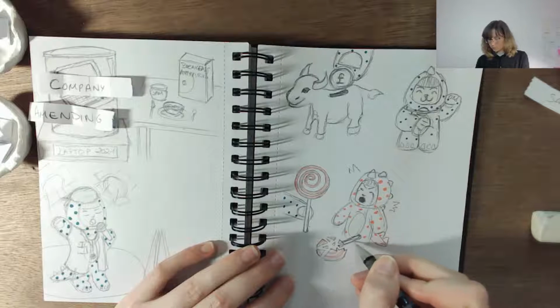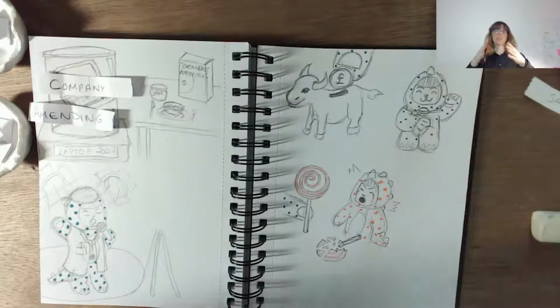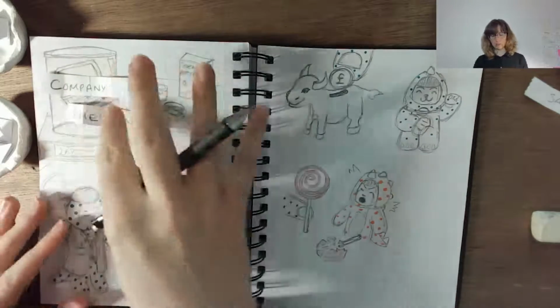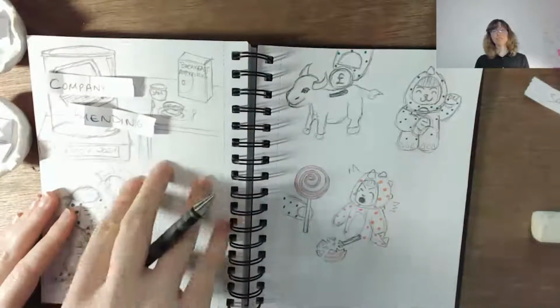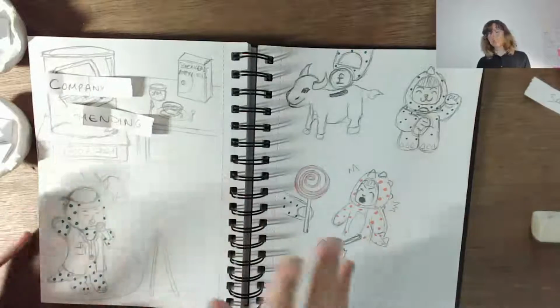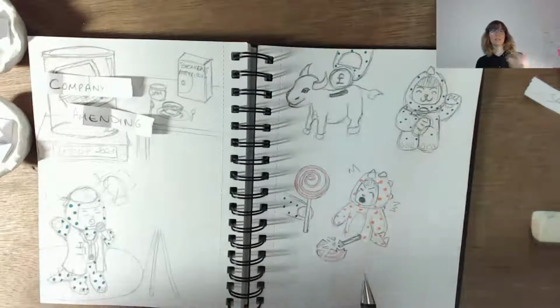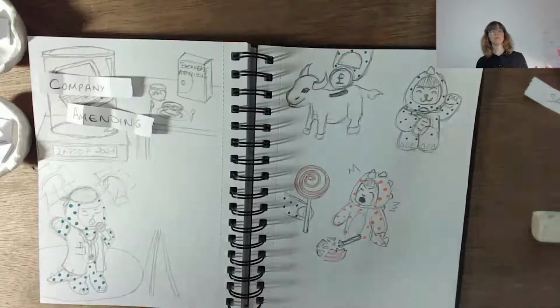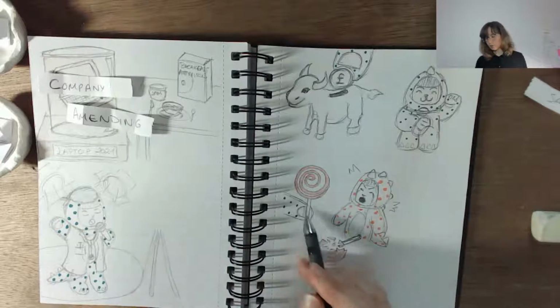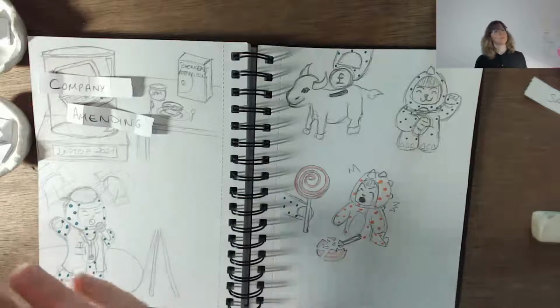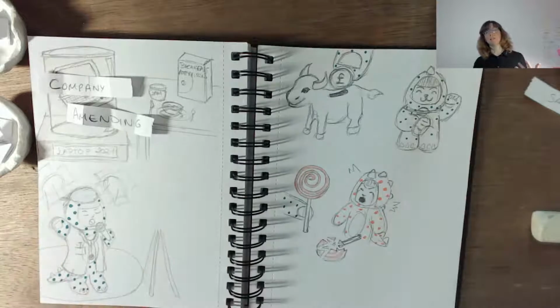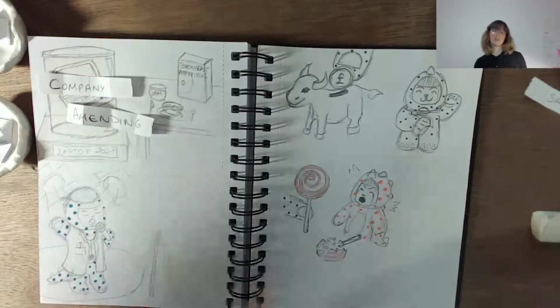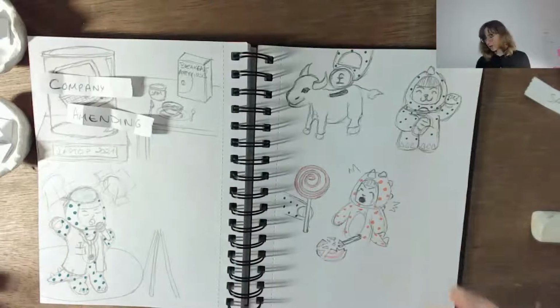So we are funneling our ideas through that box that we created with these two words, company and amending. So the company is not a literal company, it's like two teammonsters in this case, keeping company to each other. And one of them is amending what happened to the other one, that is that the lollipop broke and it got sad and it started crying.